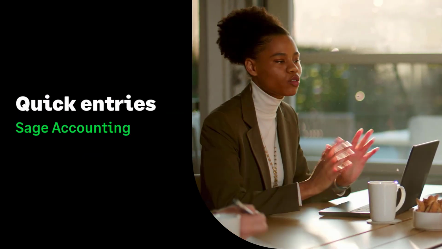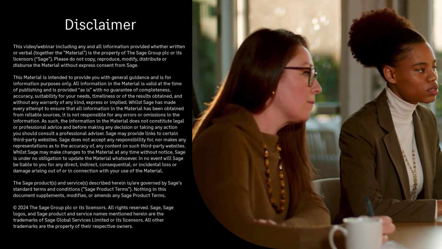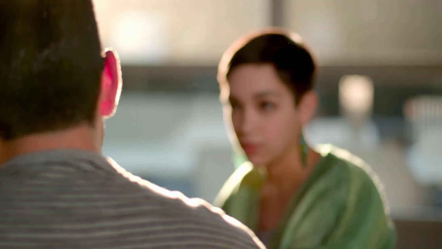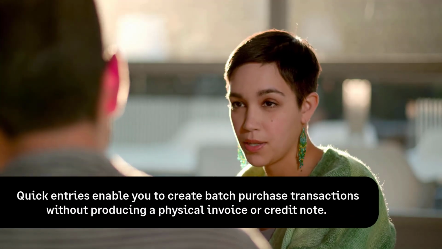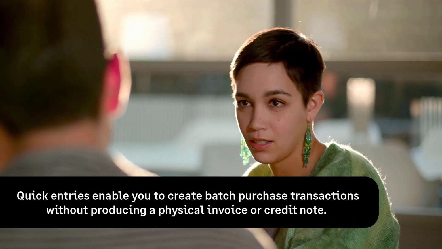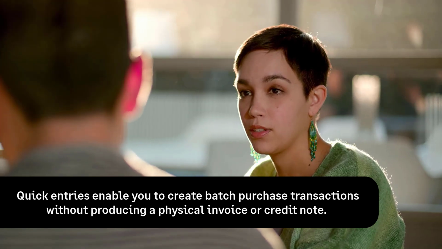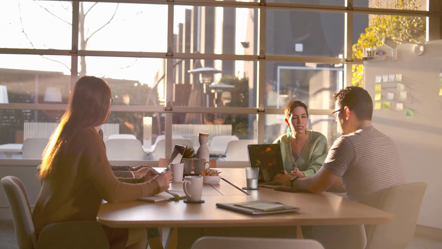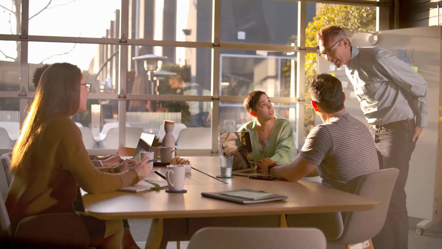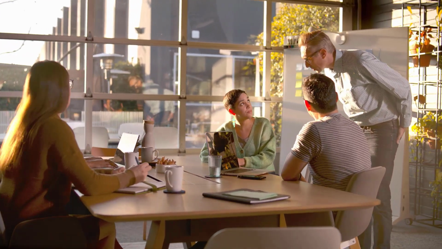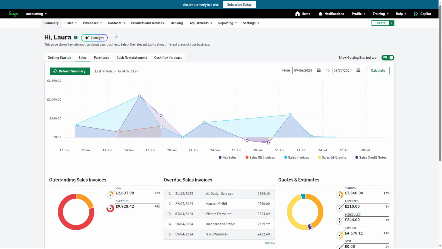Create quick entries in Sage Accounting. In this video, we'll guide you through creating and managing purchase quick entries. Quick entries enable you to create batch purchase transactions without producing a physical invoice or credit note. This is particularly useful when you have a separate invoicing system and only want to record the value of existing invoices. To begin, from the navigation bar, go to Purchases and click Quick Entries.